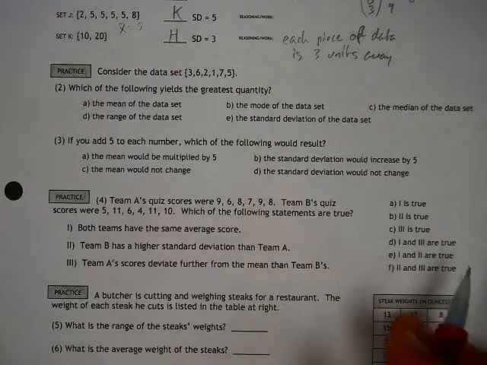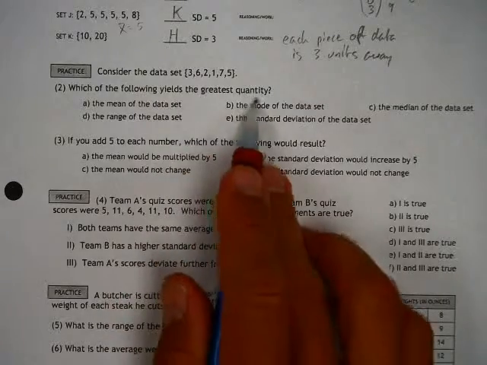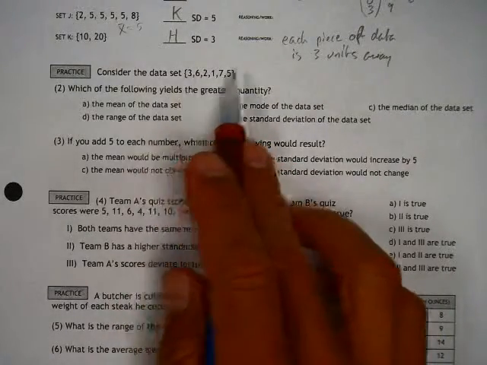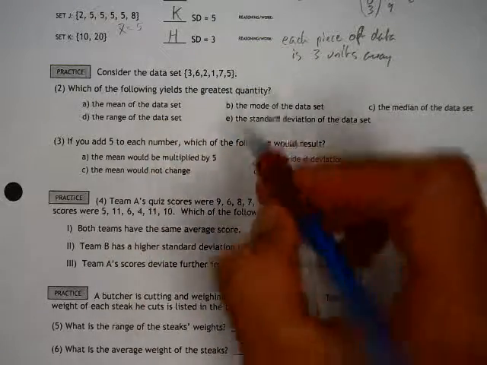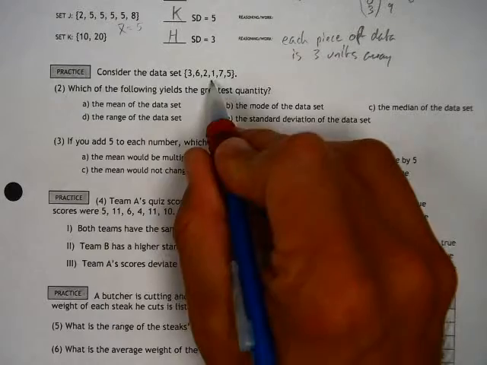Okay, so we're going to try and use some logic again to answer this question here. Consider the data. Which of the following yields the greatest quantity? So if we think about that, we've got a 1, a 2, a 3, a 5, a 6, and a 7. The average of that is a 4. They're sequential, but they skip the middle term.